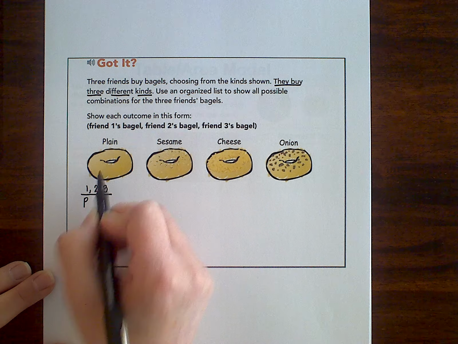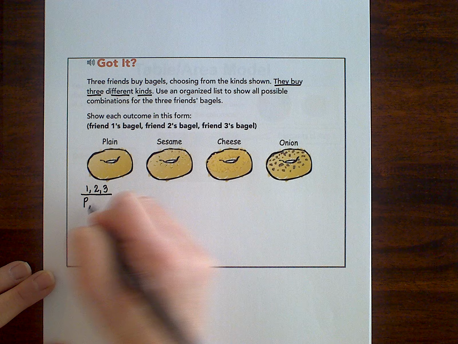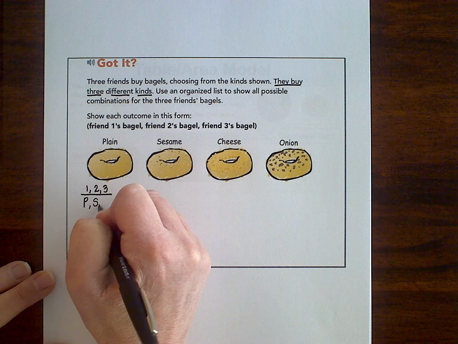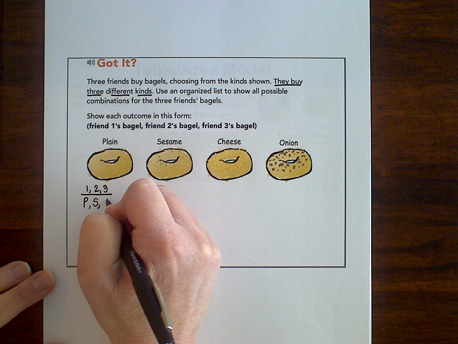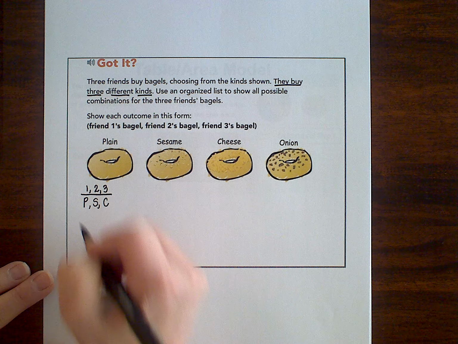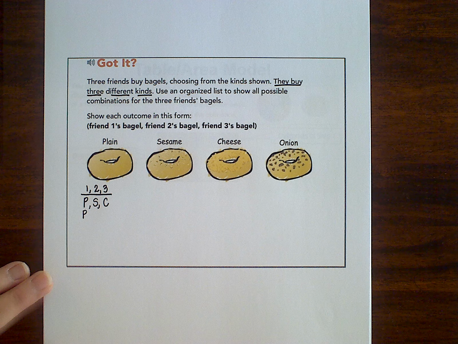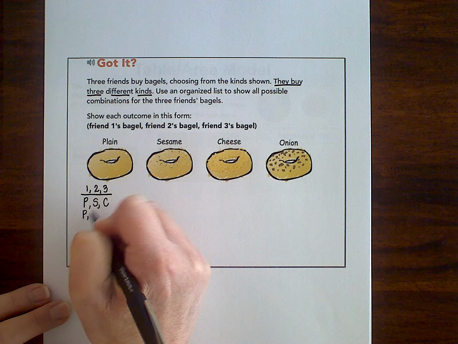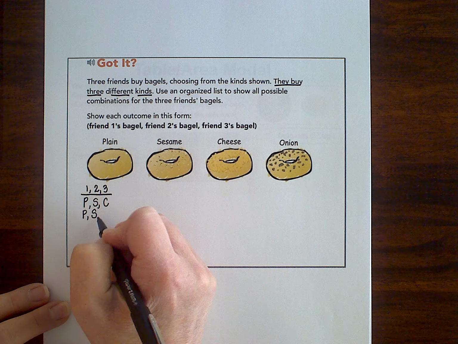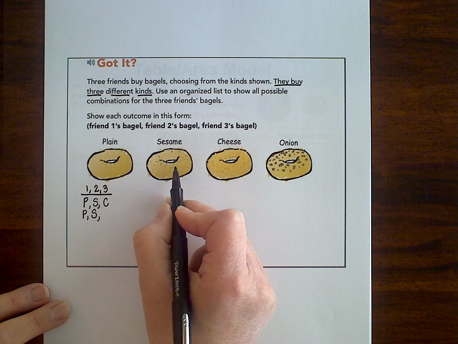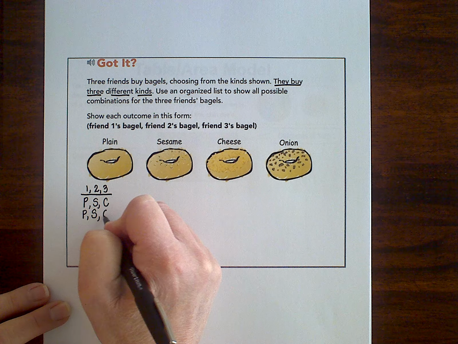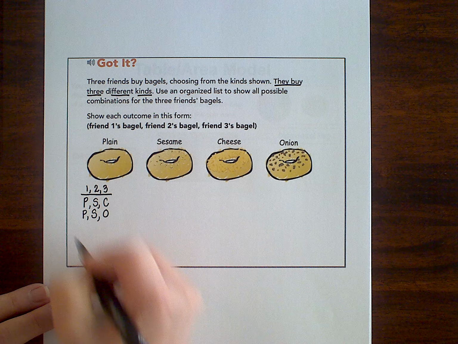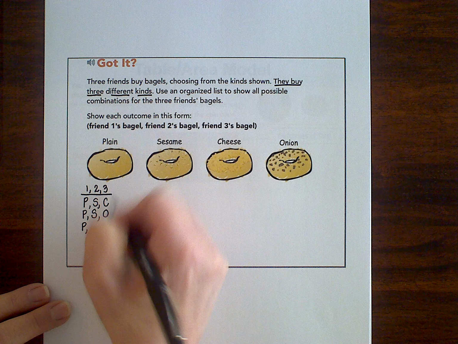So if friend 1 picks out plain, then friend 2 can get a sesame, and friend 3 could get cheese. Again, friend number 1 likes that plain bagel. Friend number 2 likes that sesame. Friend number 3 now can choose onion. We have friend number 1 choosing plain again.